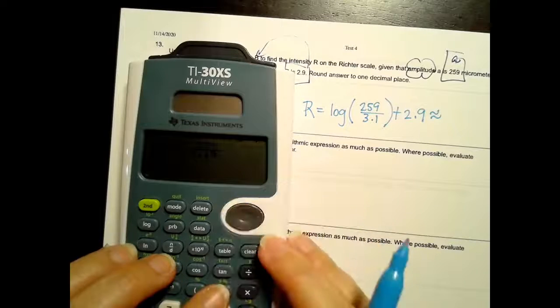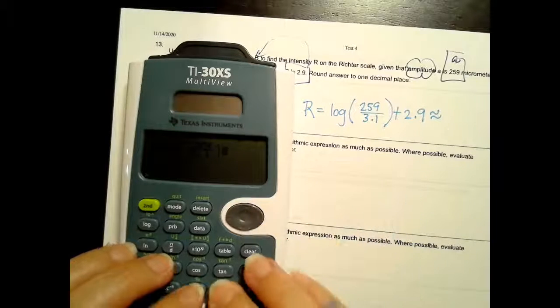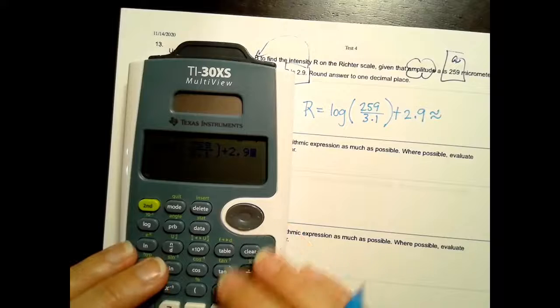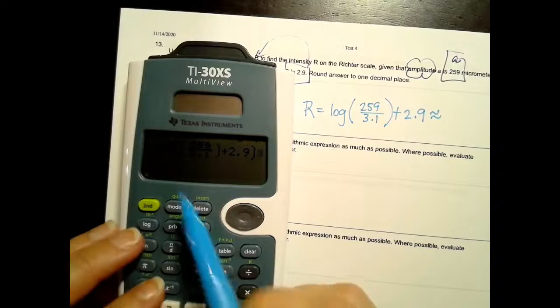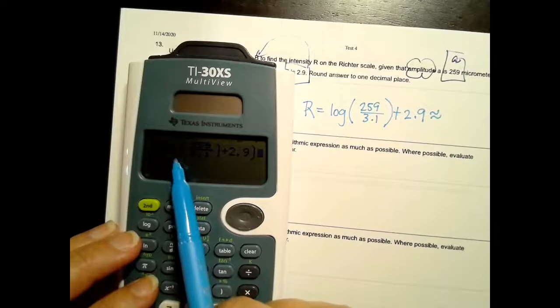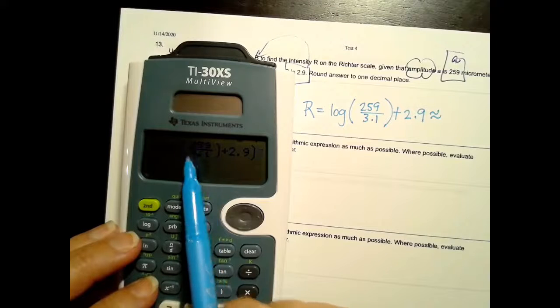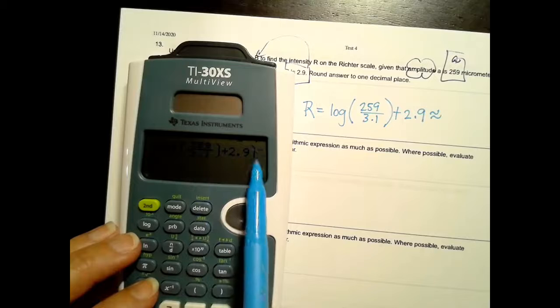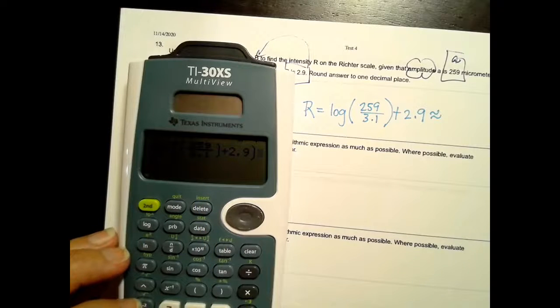Close, toggle out, close the fraction, and then plus 2.9, close out my parentheses. So when I hit log, it automatically gives me a parentheses, and then whenever I hit that fraction, it gave me another parentheses, so I have to close the fraction parentheses, and then I have to close the big parentheses.